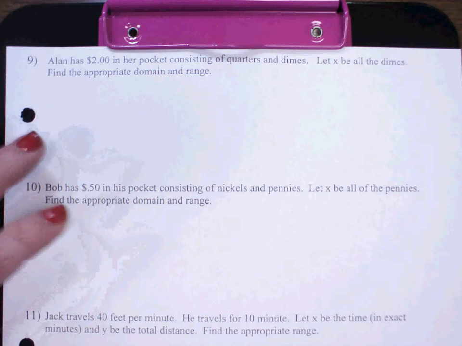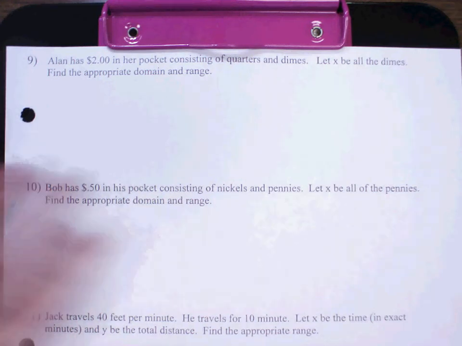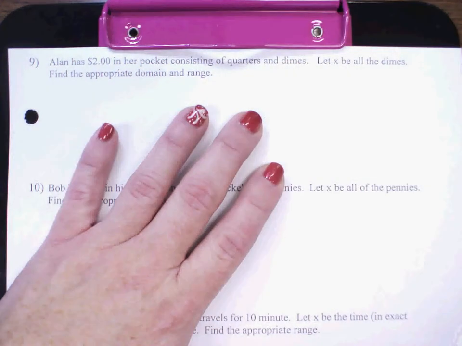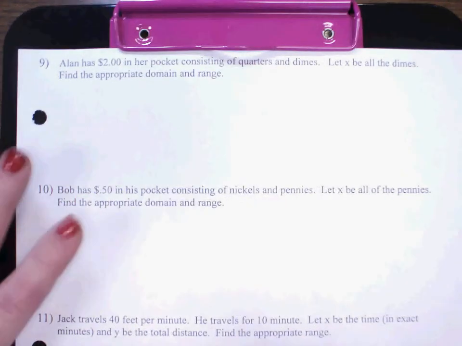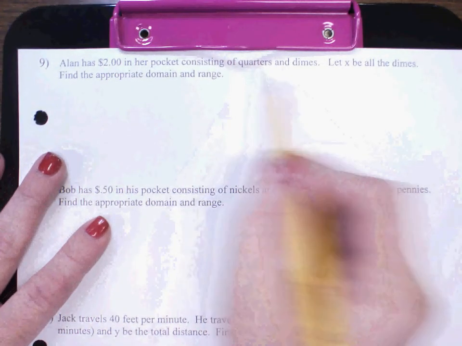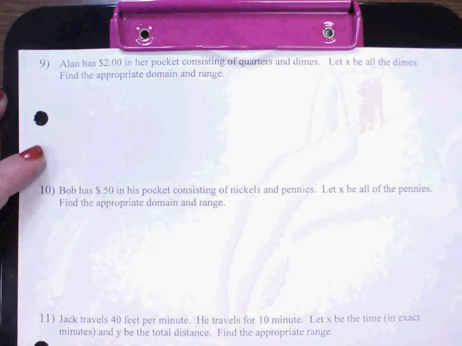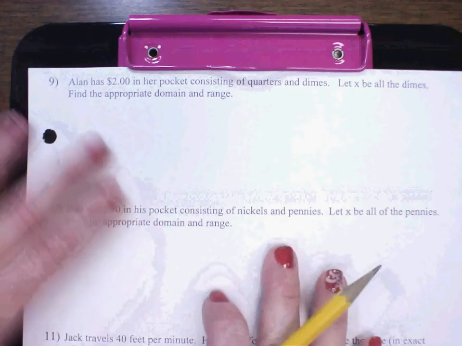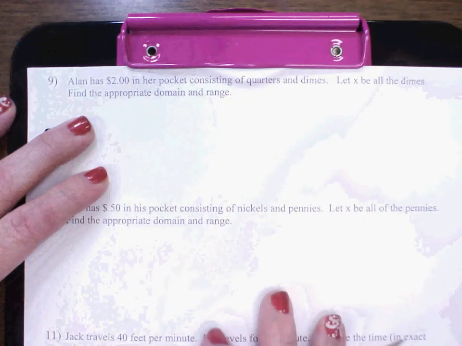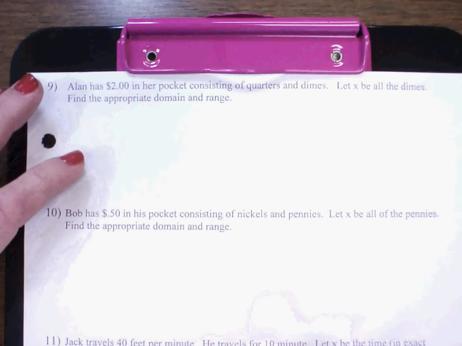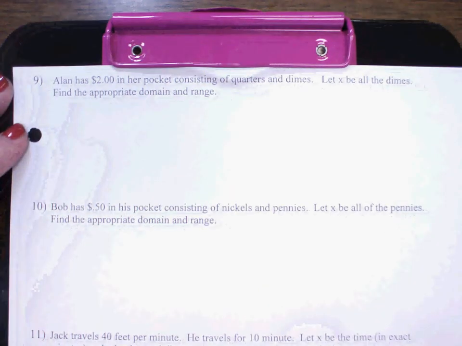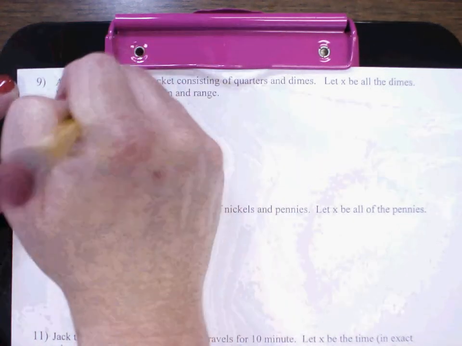All right. So Alan has $2 in her pocket, consisting of quarters and dimes. Let X be all the dimes. Find the appropriate domain and range. All right. So what is X?